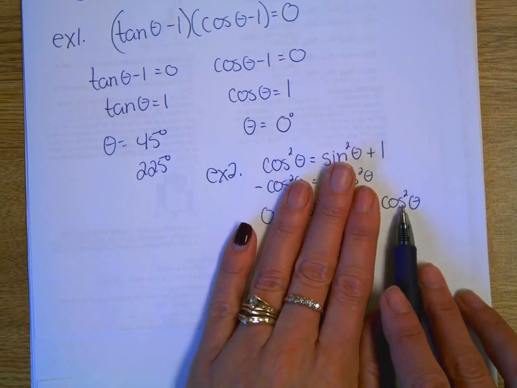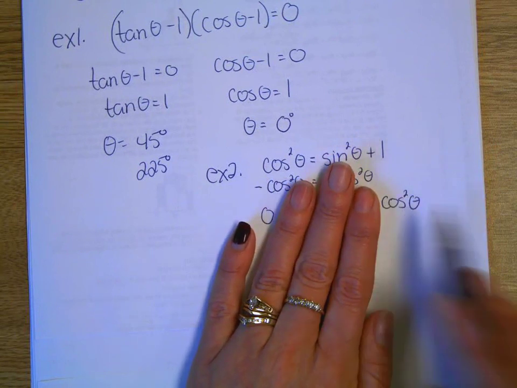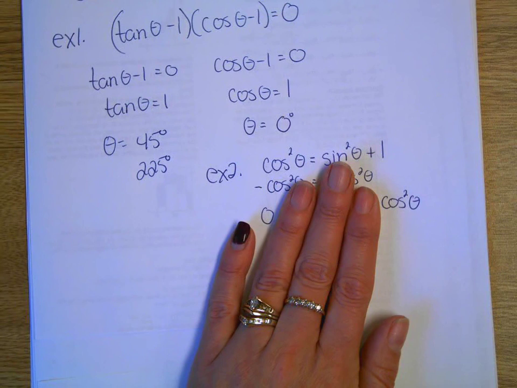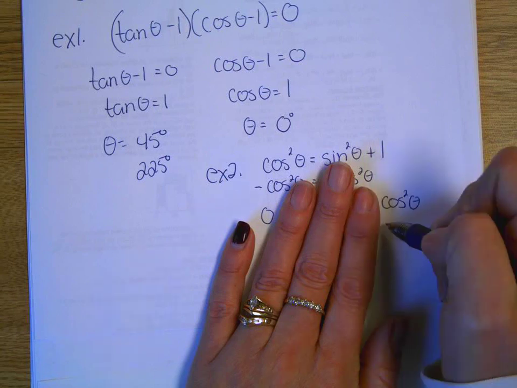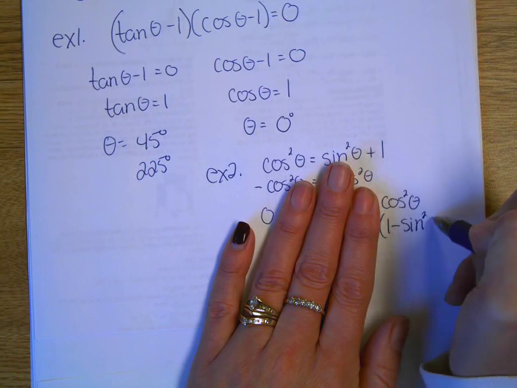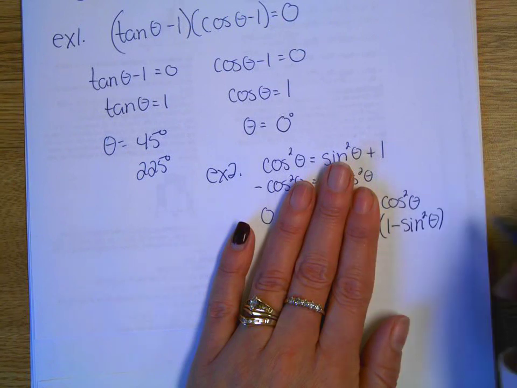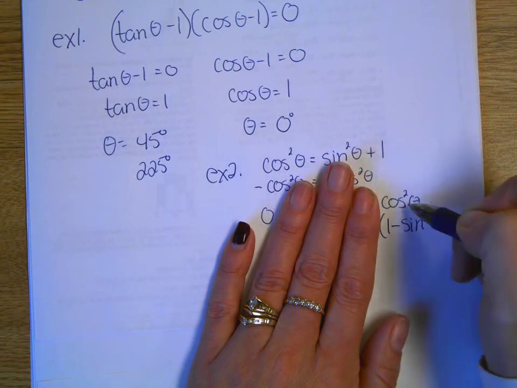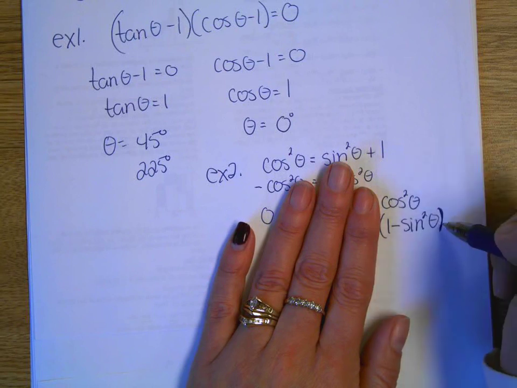Let's rewrite for cosine squared. What is cosine squared equal to? Rearrange it and tell me what it equals. Do you agree that it equals 1 minus sine squared? Yes. So in place of this, I'm going to put in the quantity 1 minus sine squared. Are you okay with that? In place of cosine squared, that does equal 1 minus sine squared. We got that off of our identity on the half sheet.